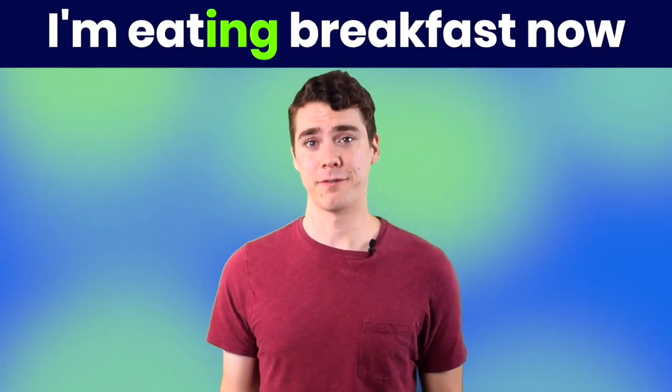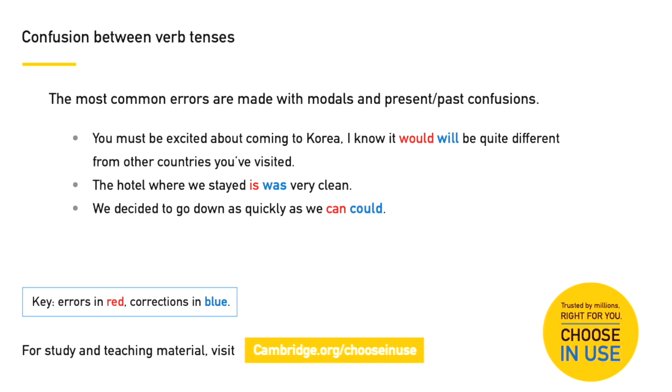I'm eat breakfast now. In the last sentence, I'm eat breakfast now, the learner has missed the ing in the present continuous, so they should have said, I'm eating breakfast now. This is because in Korean, although they have the present continuous form, they don't always have to use it for actions that are being done in this moment. Verb tenses feature in the cards for Korean learners. For example, confusion between is and was and can and could.